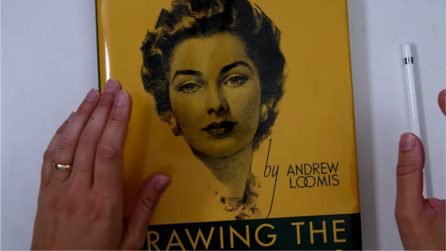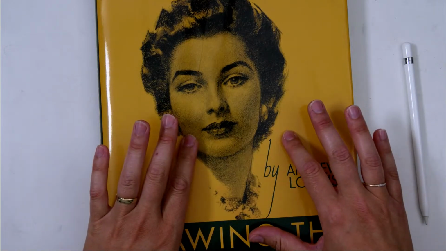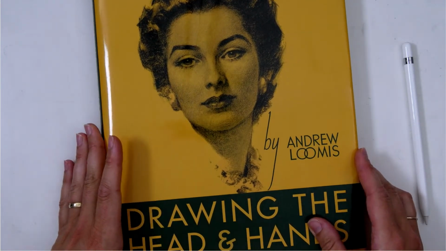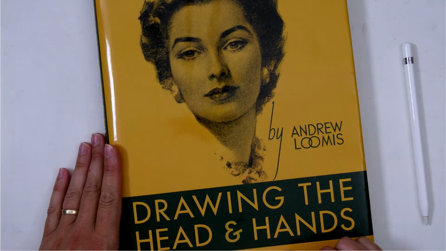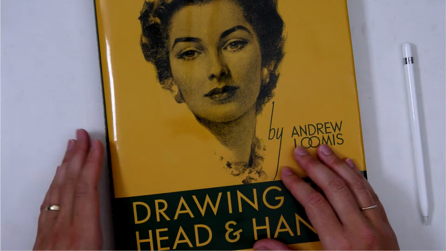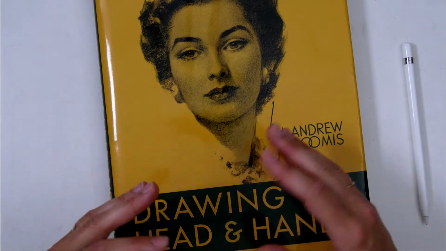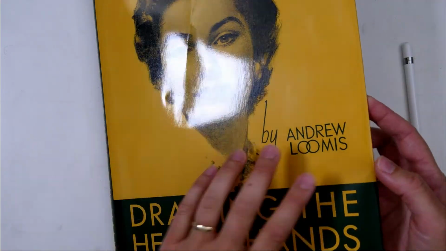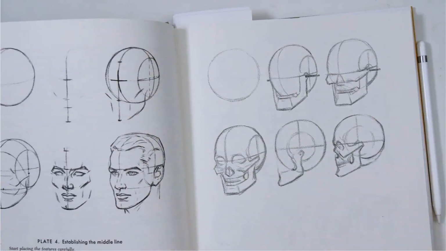Hello Zoe, welcome. So I want to show you some examples in this book. Let me know if you know this book. This is by Andrew Loomis, Drawing the Head and Hands. And this book helped me getting started when I started learning how to draw portraits. And you can also get the book online. So I just wanted to show you a few examples that helped me.